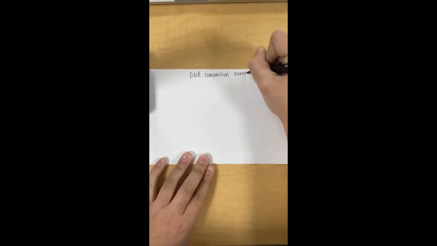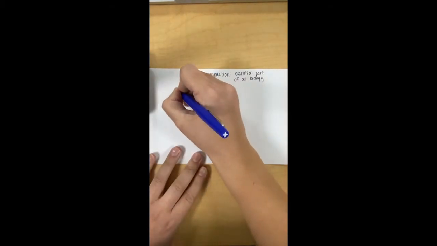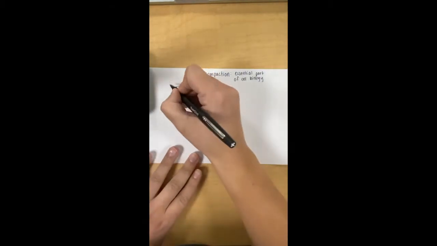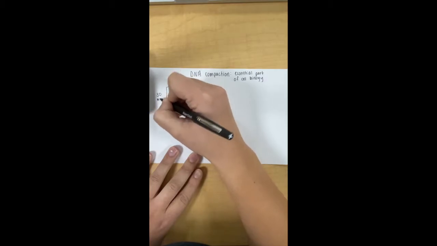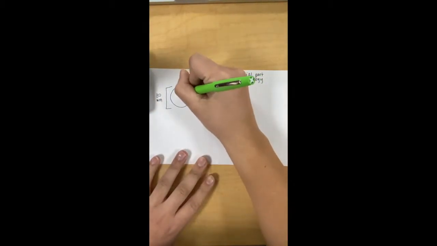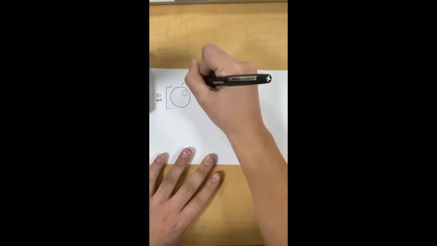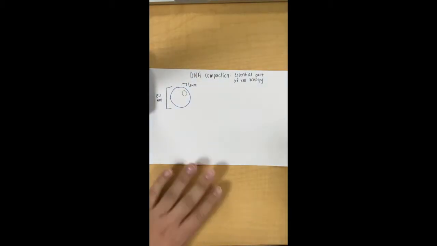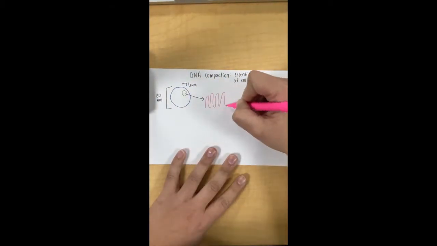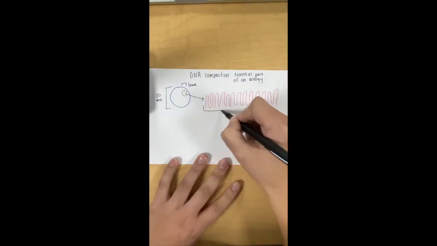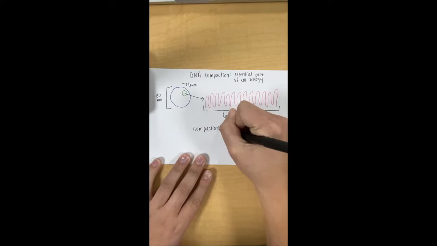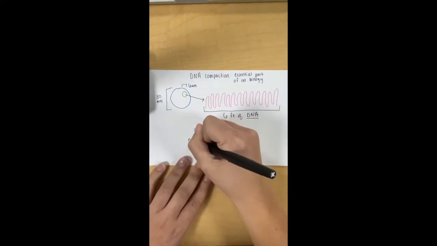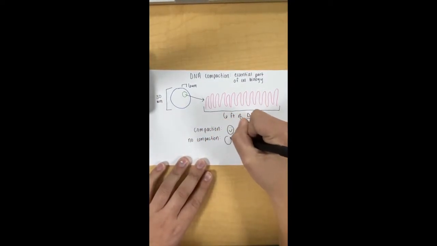DNA compaction is an essential part of cell biology. To put this into perspective, take a cell that is approximately 30 micrometers in width. It also has a nucleus that is about 6 micrometers in width. This nucleus has to contain 6 feet of DNA at all times. Without compaction, the cell would not be able to handle this length of DNA and it would not survive.